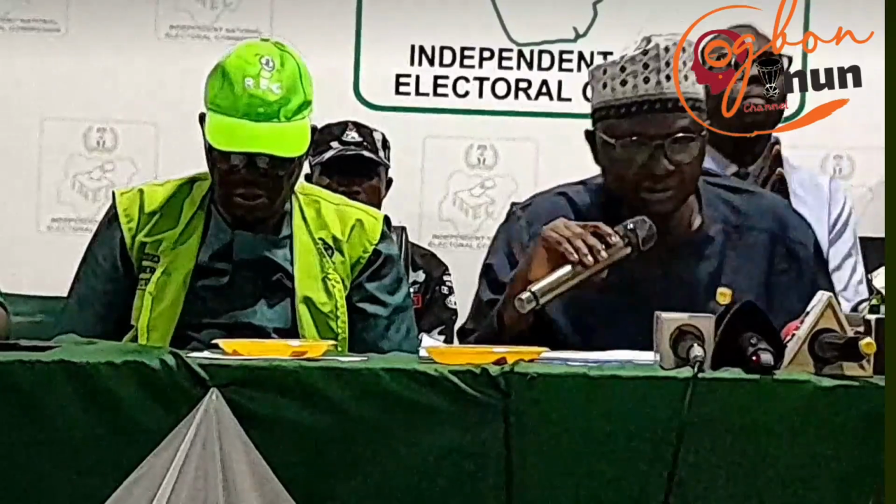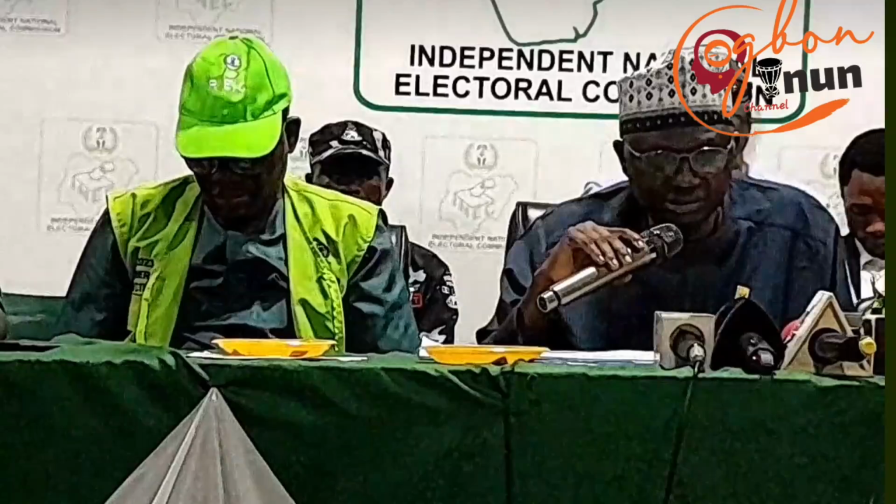The Resident Electoral Commissioner, INEC, Ogun State, Administrative Secretary, INEC, Ogun State, officers and security personnel present here, representatives of political parties present, gentlemen of the press, distinguished ladies and gentlemen.